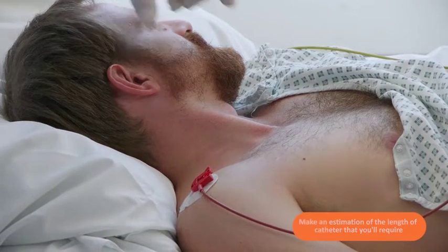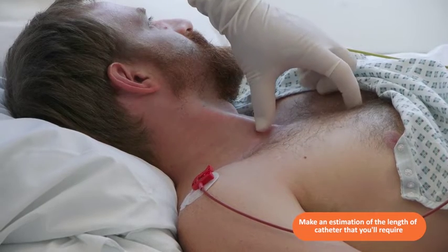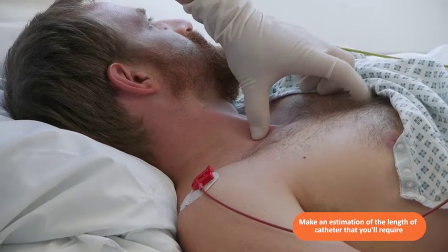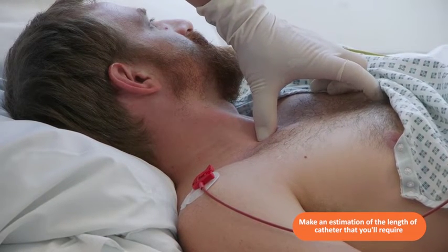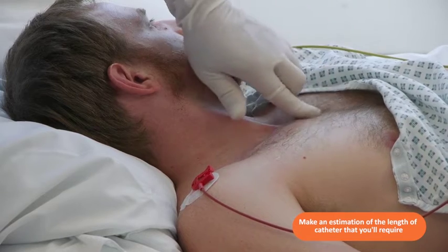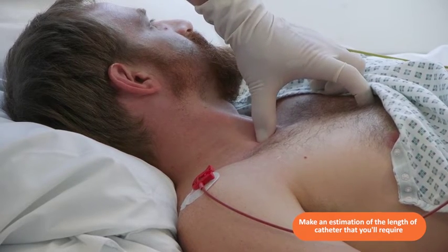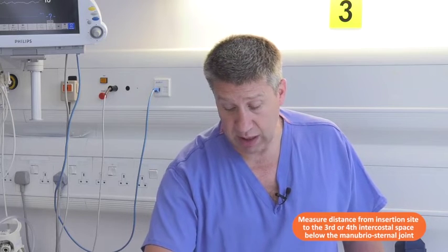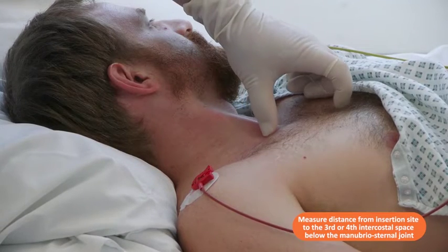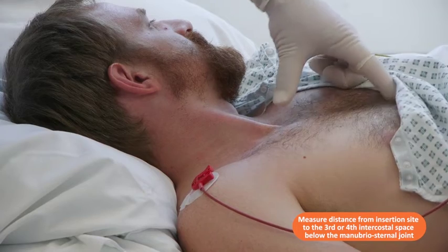Once we've made a vein assessment using the ultrasound and we have an idea of where we're going to insert the line, in this instance I'll probably be going around here, it's worth making a rough estimation of the distance that you're going to need, to inform you as to what sort of length of catheter you might need. We normally measure down towards the manubriosternal joint and add a couple of centimeters on, and we can see that that's quite a short distance.